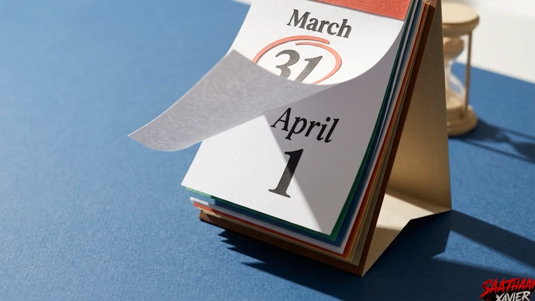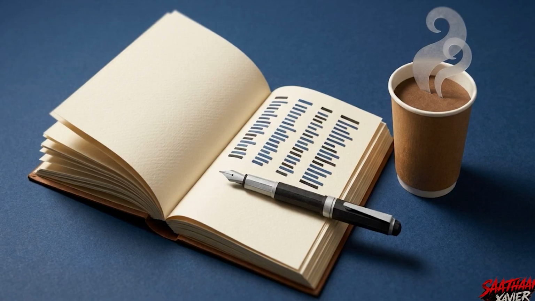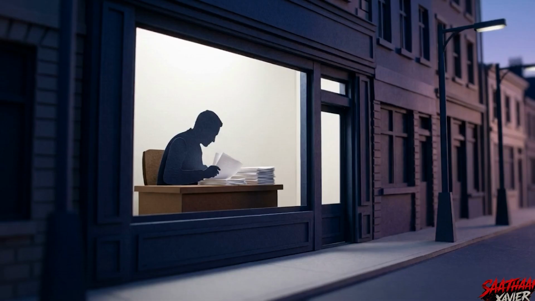But operations don't stop forever. What happens on the morning of April 1st, the day after the final accounts are closed? You create the opening entry. The finalized closing balances of your assets and liabilities from yesterday's balance sheet become the very first journal entry of the brand new year. Correctly applying adjustments is how a sole proprietor ensures their books reflect reality.